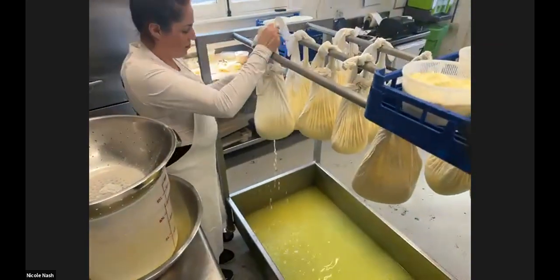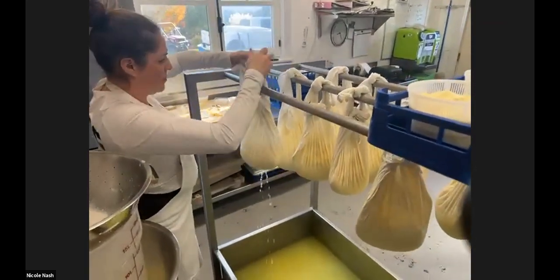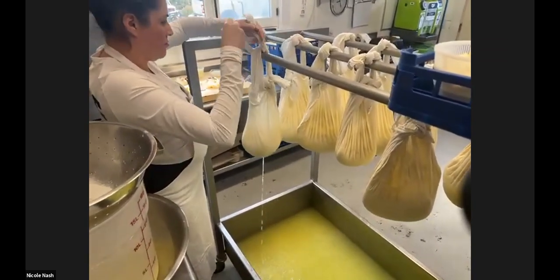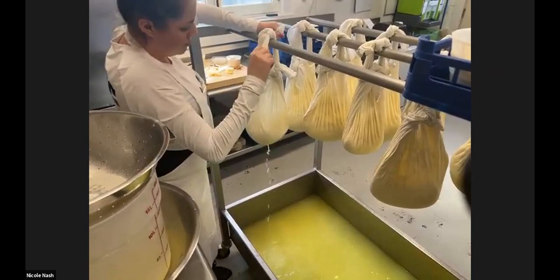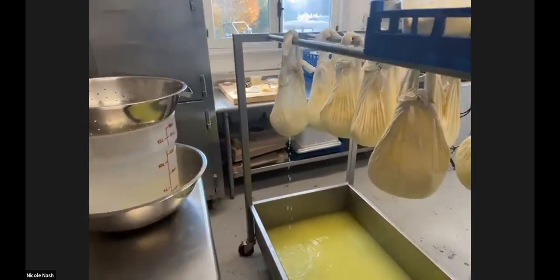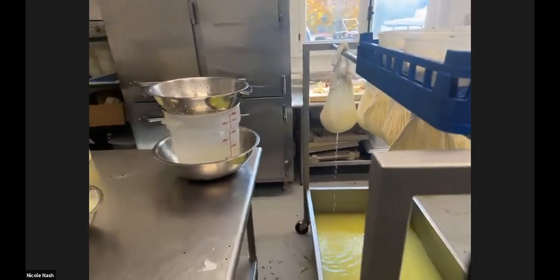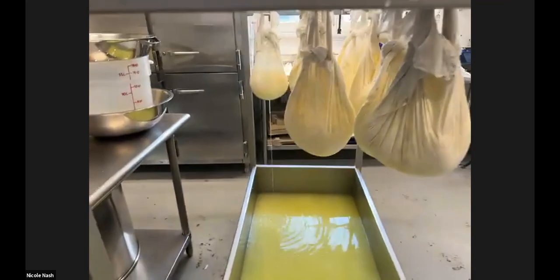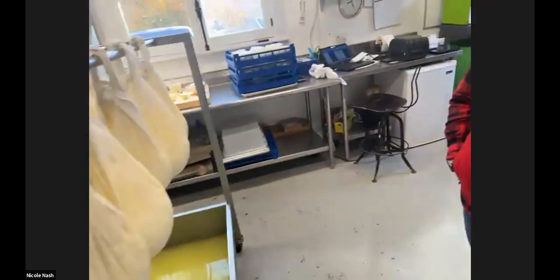So, and now we're watching her hang it up. They're going to tie it. And then how long do these guys sit here to drain? How long does it take? The ricotta will be a lot faster, so we'll keep checking it, but it could take probably just even an hour. I'll wait till it cools down. Otherwise, the other cheese that you see here, that's an overnight process. So that takes about 12 hours.